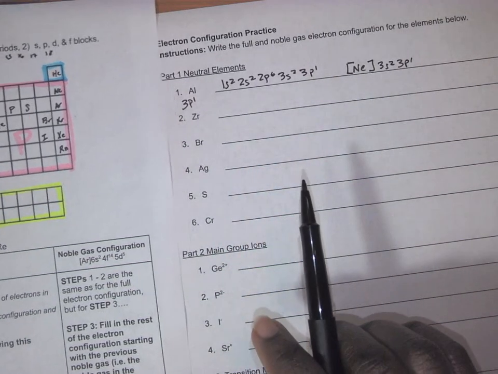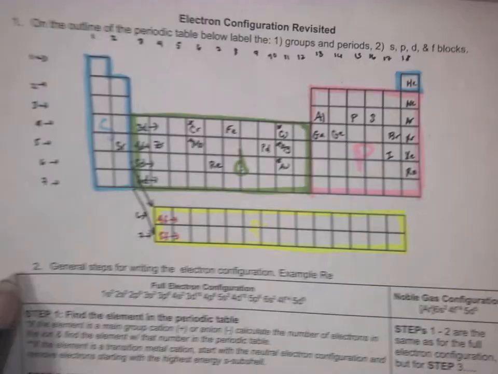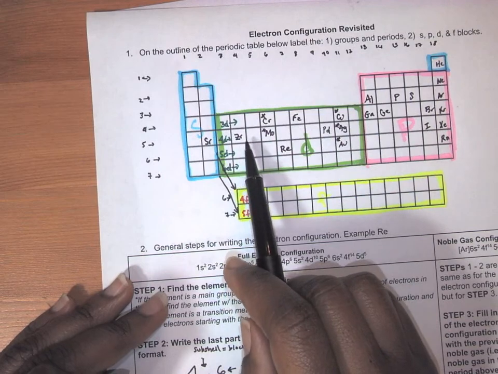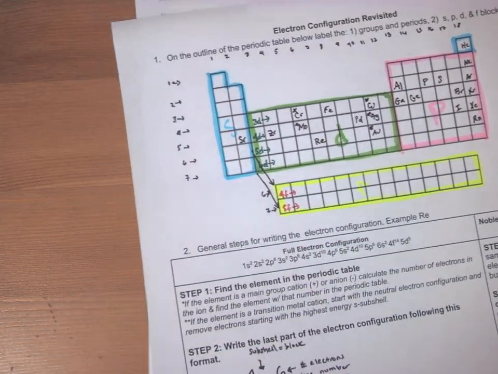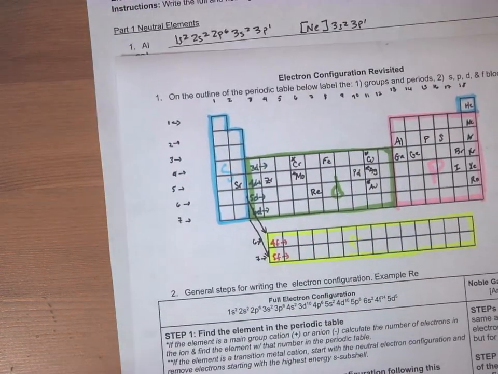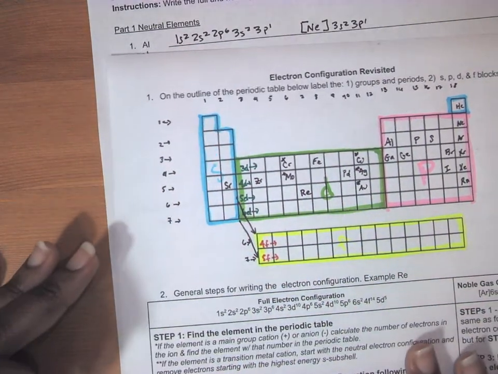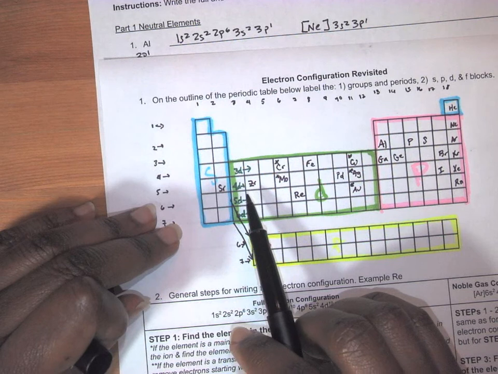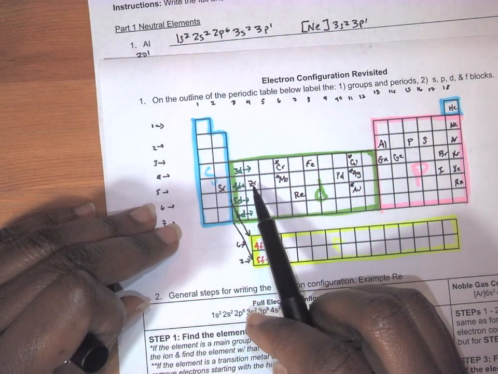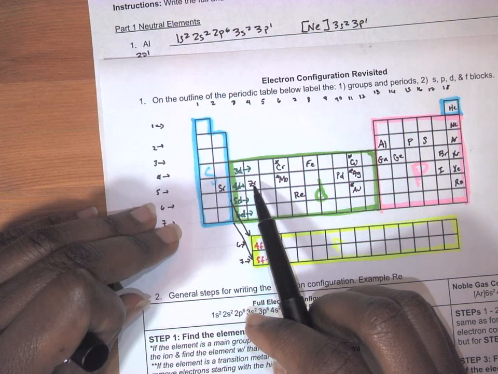All right, let's do one more example, and then I'll show you how to do the noble gases for these. We're going to do zirconium, which is here. It's in the D block. Remember, the D block has some exceptions, so you always want to be extra careful with the D block. My first step is to identify where the element is. It's here. Then I need to figure out what the end electron configuration is.